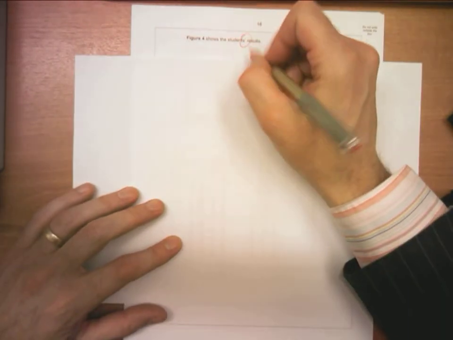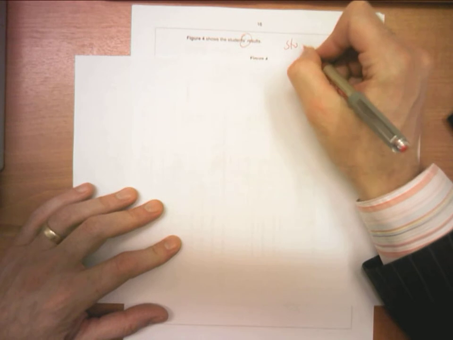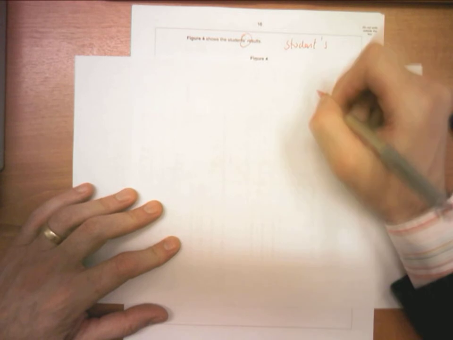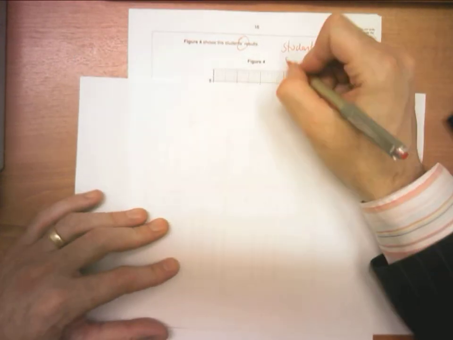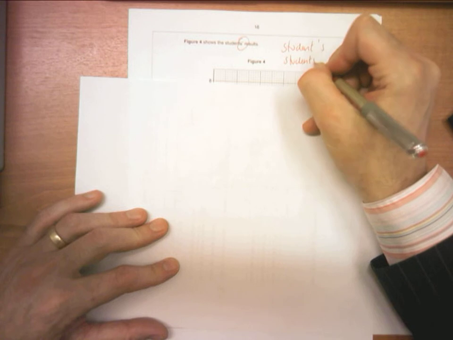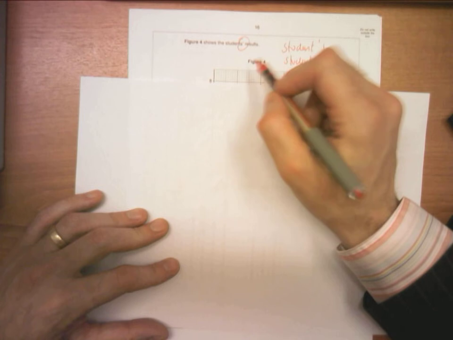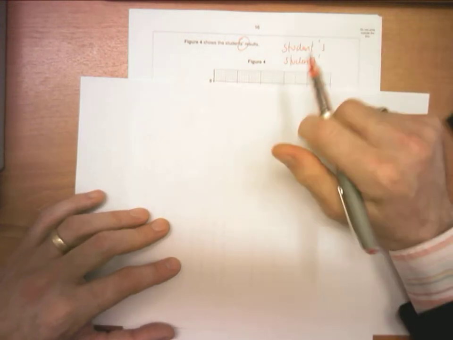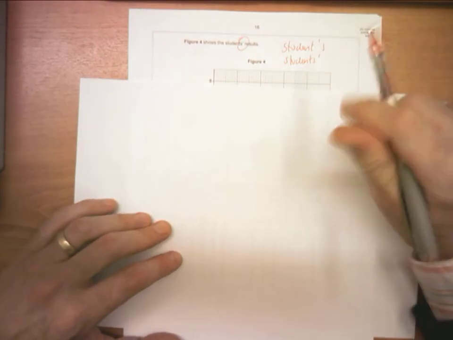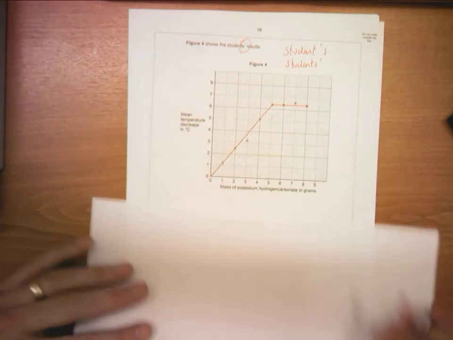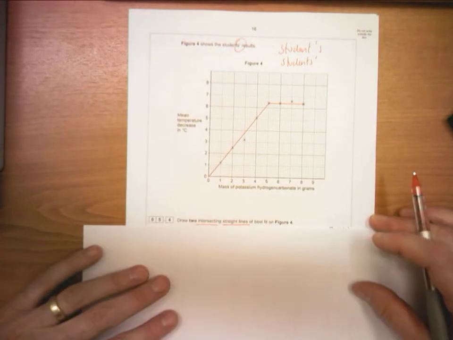Figure 4 shows the students' results. So look, you see, English, eh? One student, many students. So these are the results of many students. These are the class's results. Thank you, AQA GCSE Board. You couldn't have made that clearer. Well done, you.